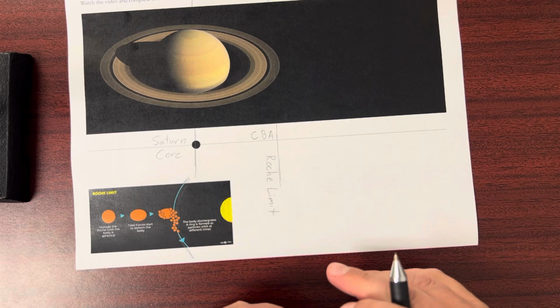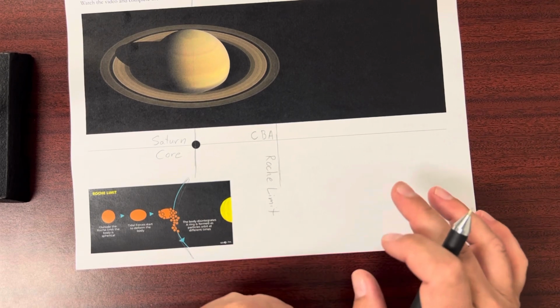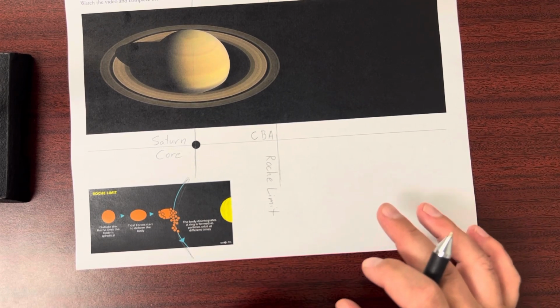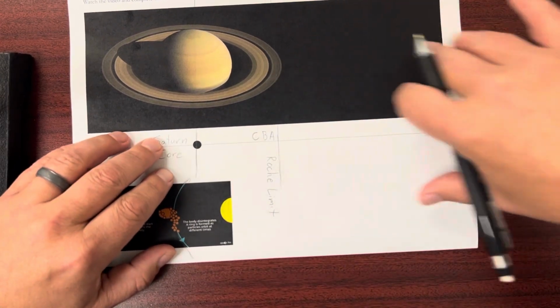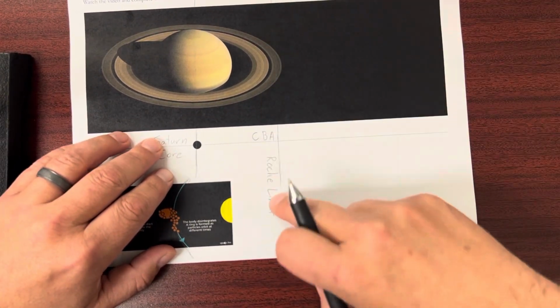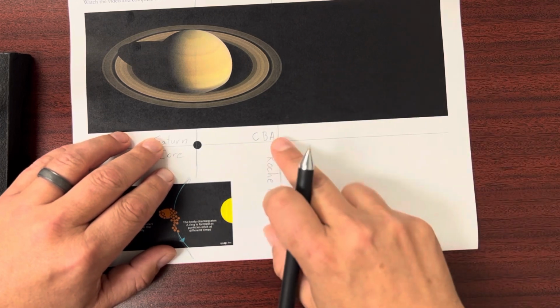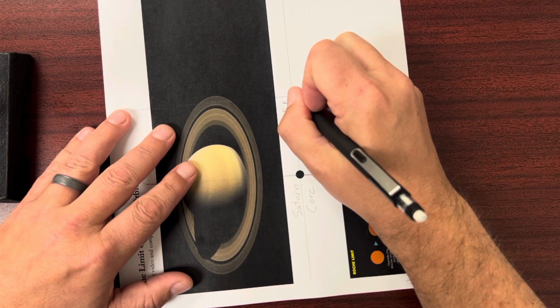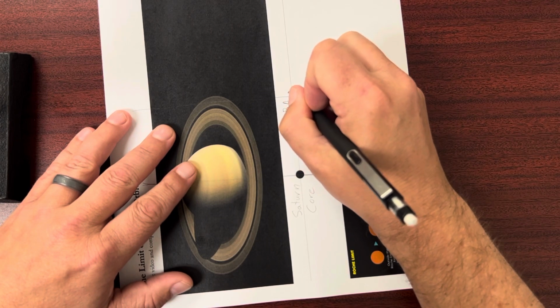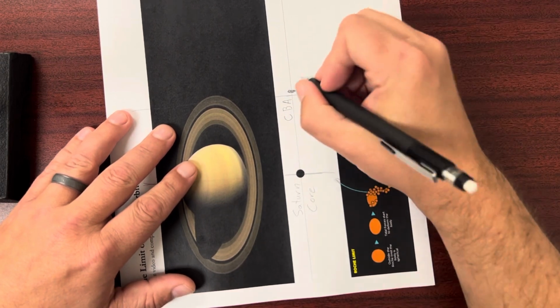All right, so now let's add some of the moons that we're going to see orbiting Saturn. So all of the major moons of Saturn are well outside of this Roche limit. They're all orbiting out here. The ones that are closest to it, so I'm going to draw this, it's not a dot, it's more like a potato here.